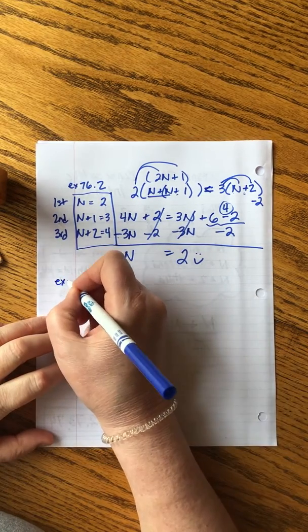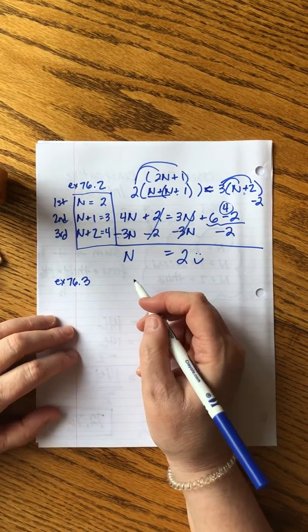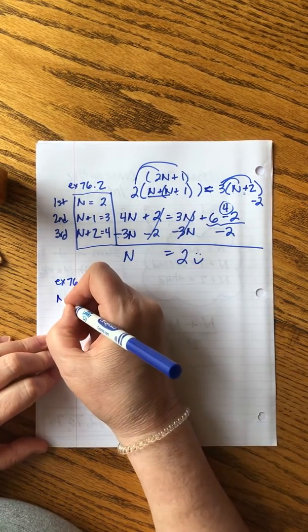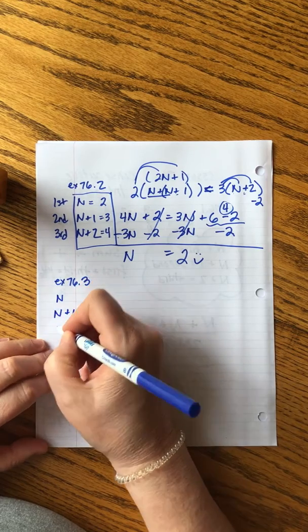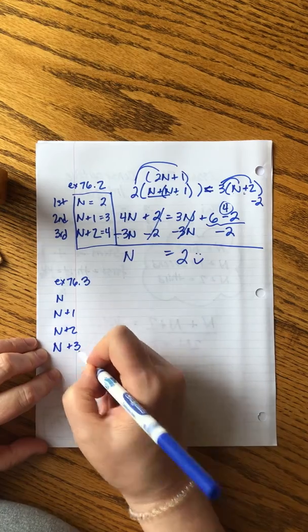One more, for example, 76.3. Find 4 consecutive integers. Okay, John, fine. n plus 1, n plus 2, Brady, wait for it, n plus 3.